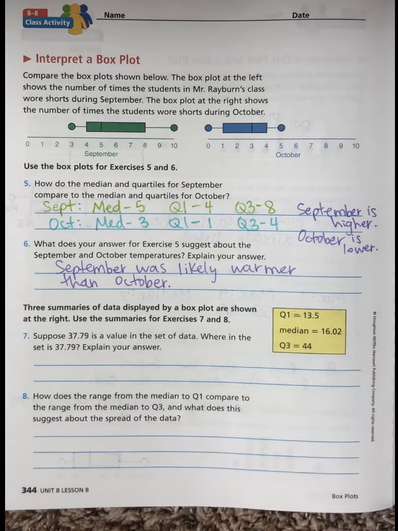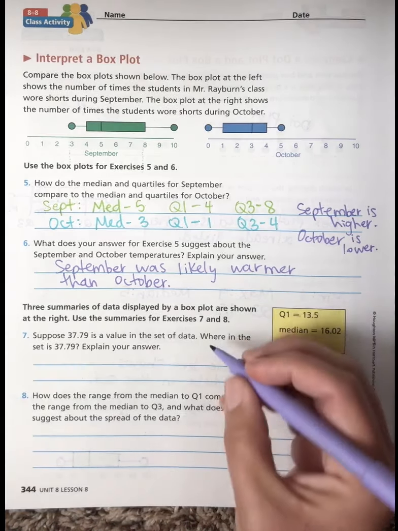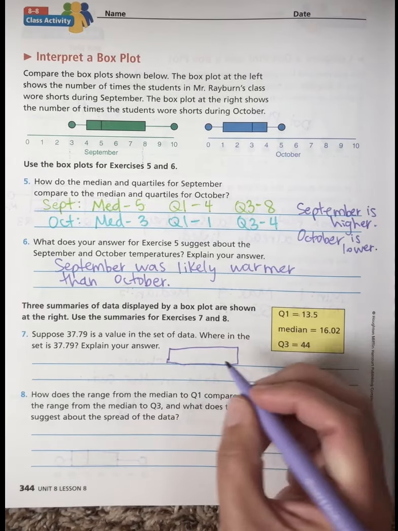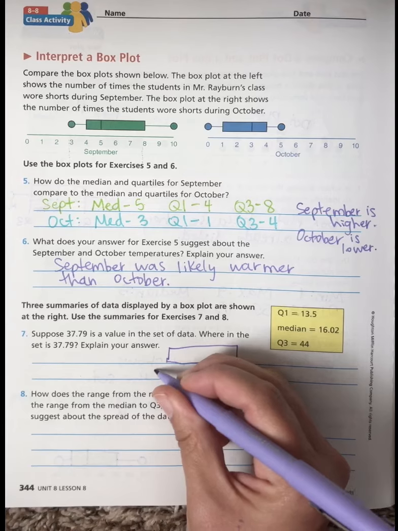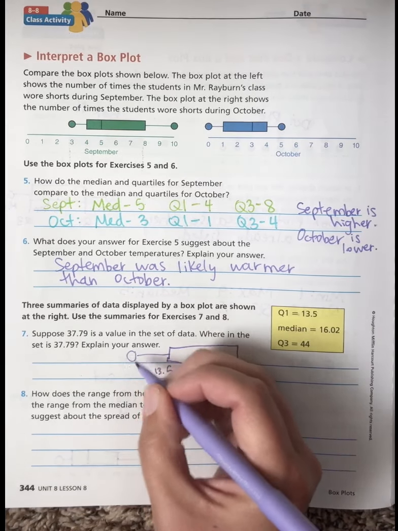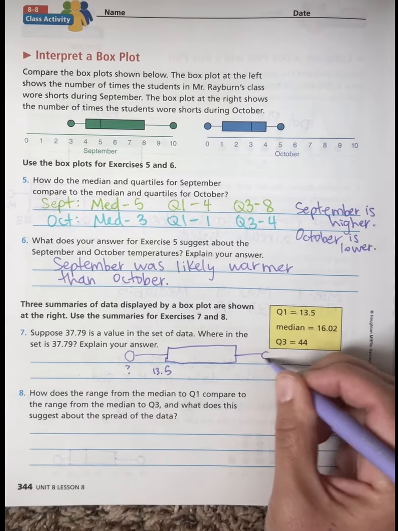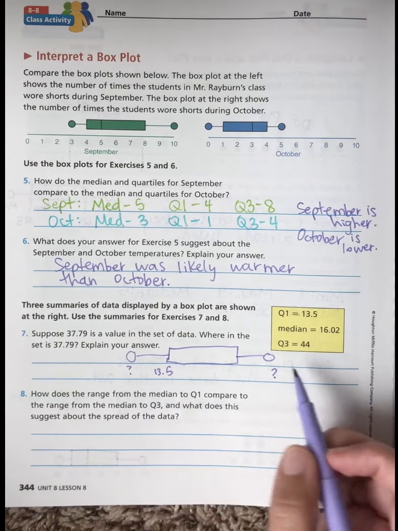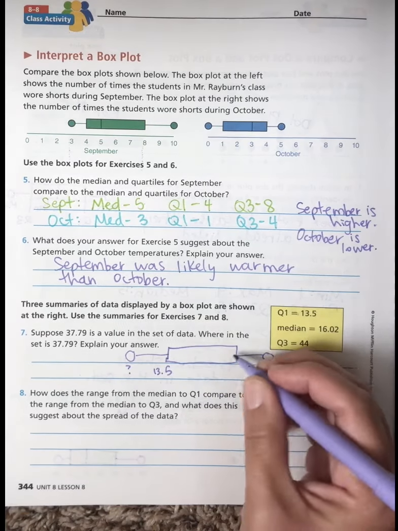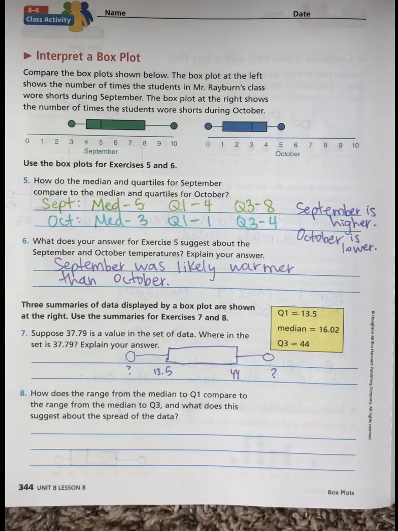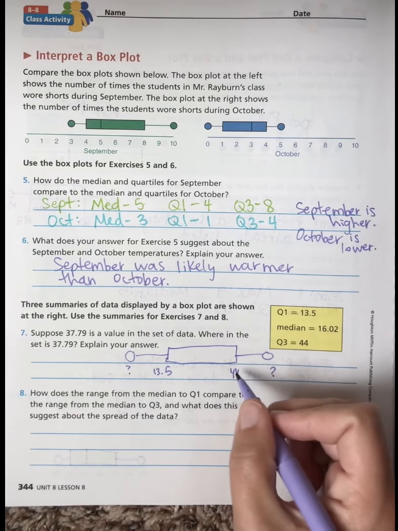So I'm envisioning, if this is a box plot, the beginning is at 13.5. That's the beginning of my quartile. I don't have the minimum. I don't have the maximum, but I know the minimum is less than 13.5. And if my quartile 3 is at the end of my box, my quartile 3 has to be 44. So I don't know my maximum, but I know it's more than 44.